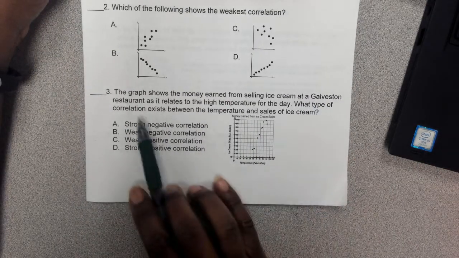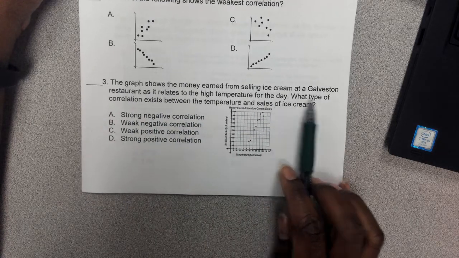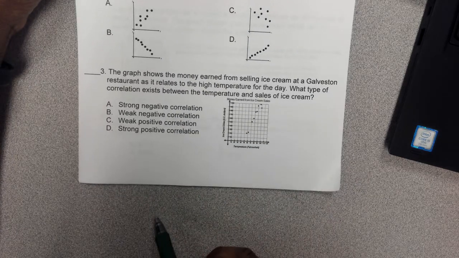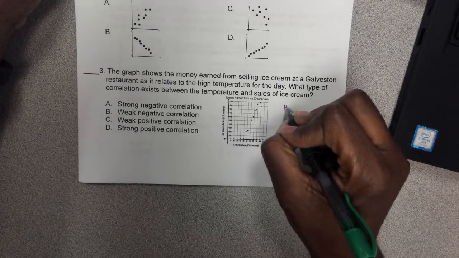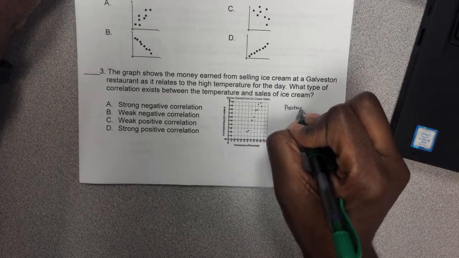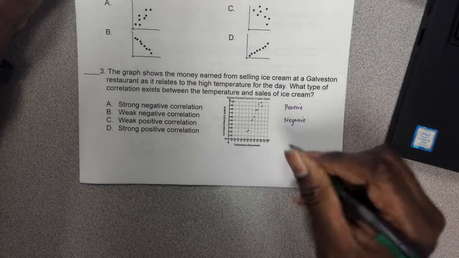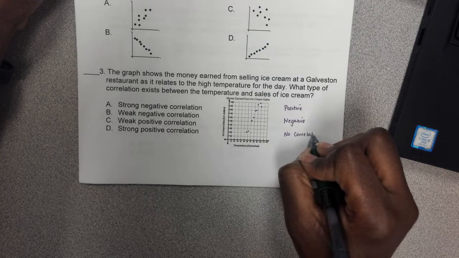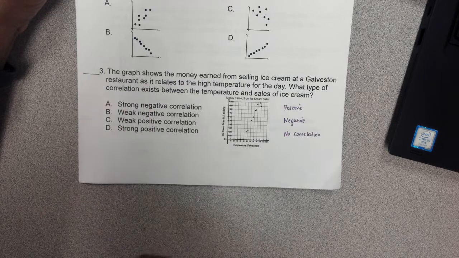The graph shows the money earned from selling ice cream at a Galveston restaurant as it relates to the high temperature for the day. What type of correlation exists between the temperature and sales of ice cream? So they're asking you what type of correlation. It can either be a positive correlation, a negative correlation, or it can be no correlation. It's not asking us if it's a causation, it just wants to know what type of correlation.